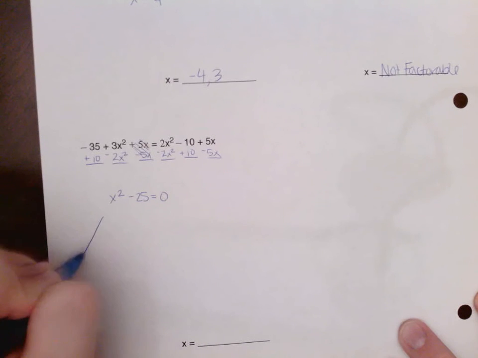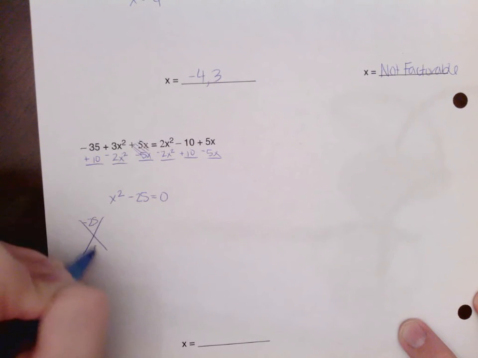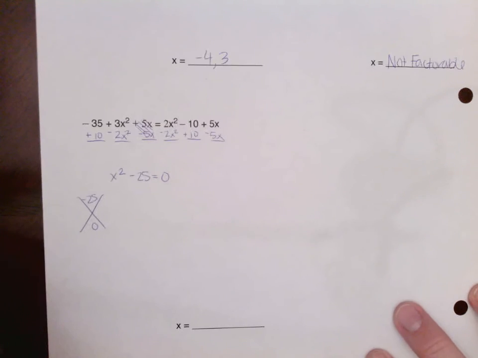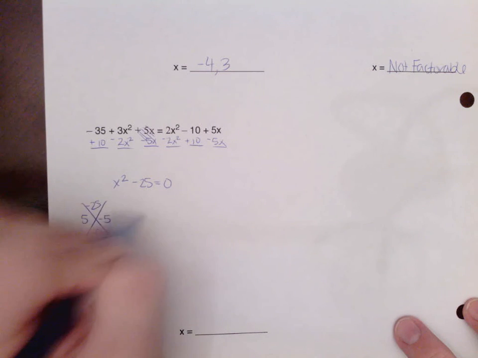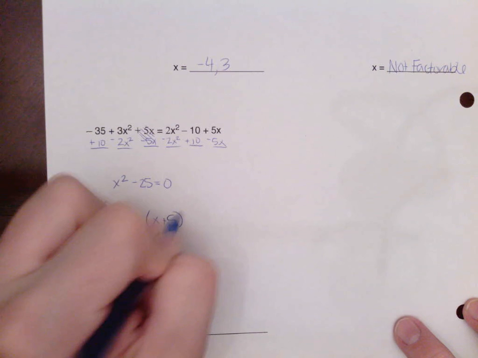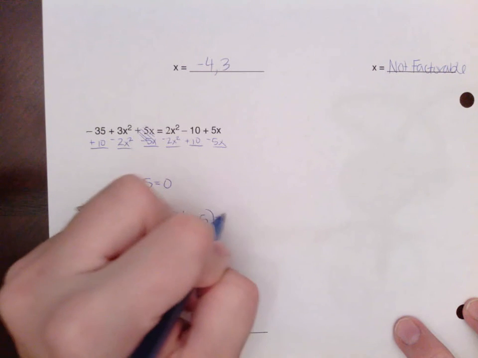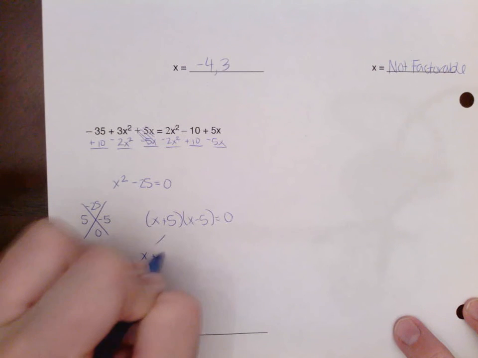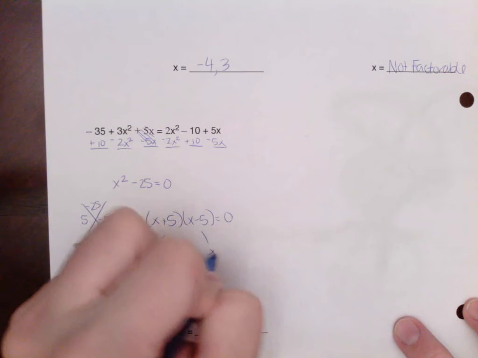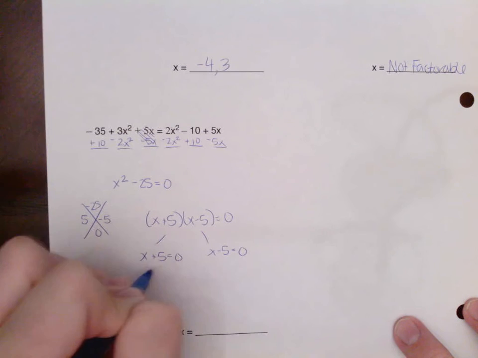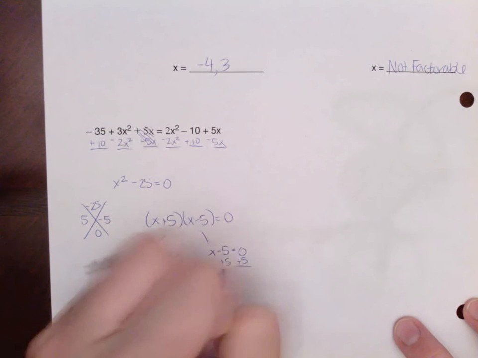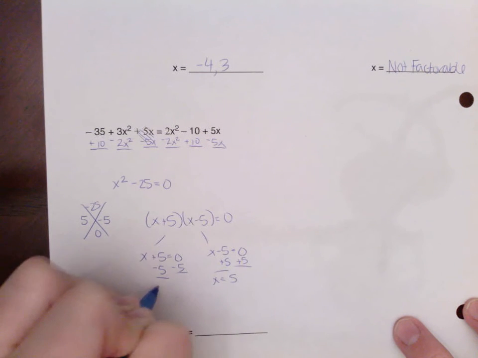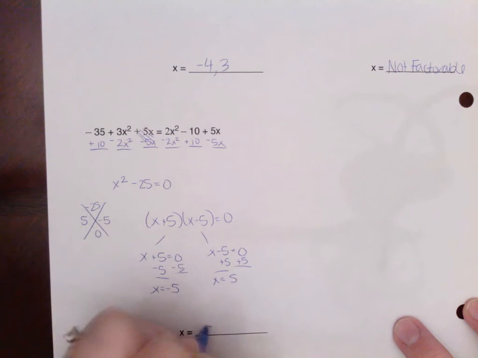And then here we need factors of negative 25 that add to 0. This is actually a difference of squares. So this is going to be a positive 5 and a negative 5. So x plus 5 times x minus 5 is equal to 0. And again, solve each one of those individually. So x is equal to a positive 5 or x is equal to a negative 5.